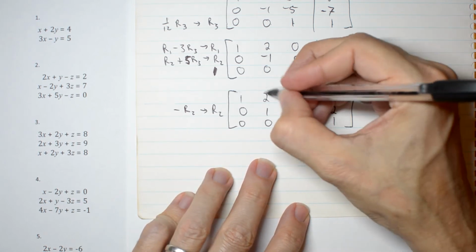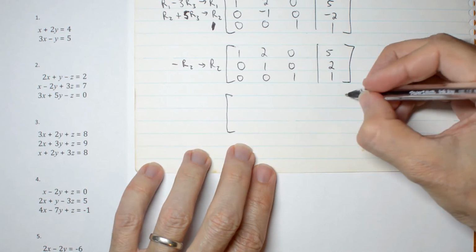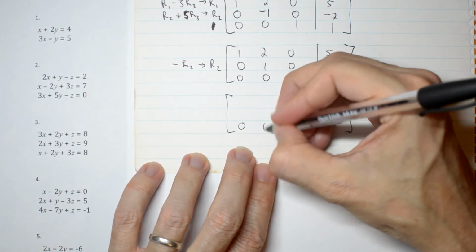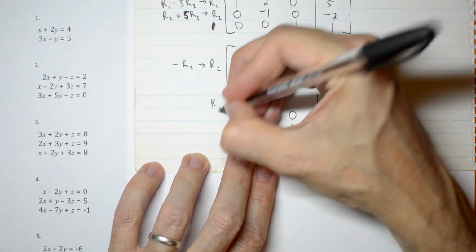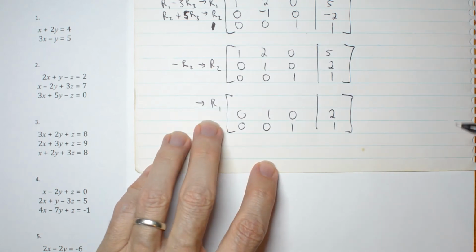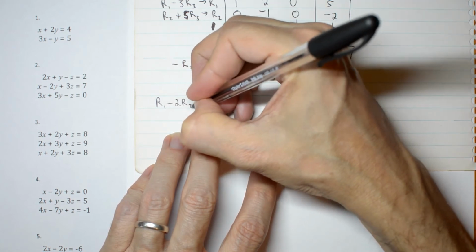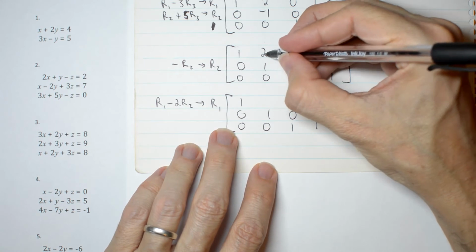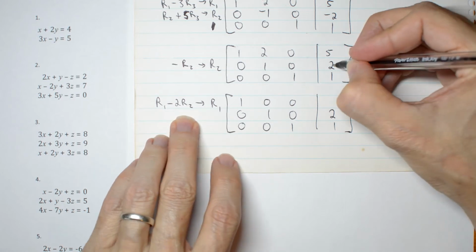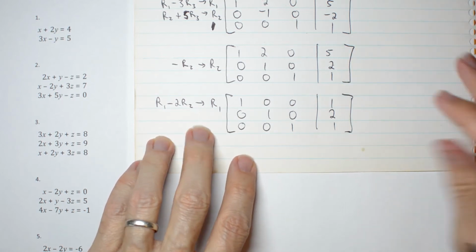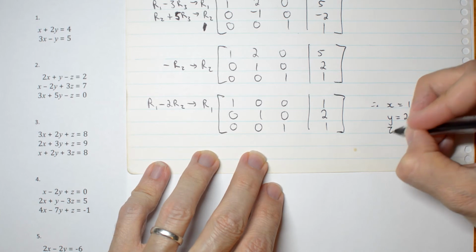Let's work out x. Eliminate it from row 1. To eliminate it from row 1, I'm going to leave the other two rows the same. 0, 0, 1, 1, 0, 1, 0, 2. And row 1 is going to become row 1 minus 2 lots of row 2. The 1 doesn't change. 2 minus 2 is 0. 0 doesn't change. 5 minus 2 lots of 2 is 5 minus 4 is 1. Therefore, x is 1, y is 2, z is 1.